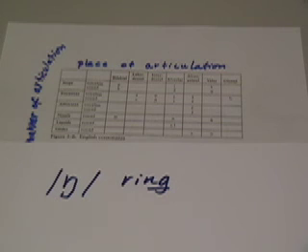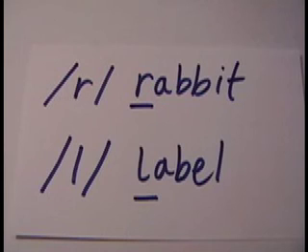Okay, the ing in English usually makes that sound. Then we have our liquids, the alveolar liquids, r and l, they're both voiced. So like in rabbit and label.